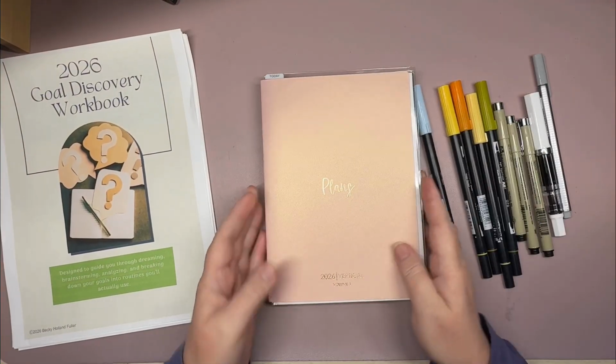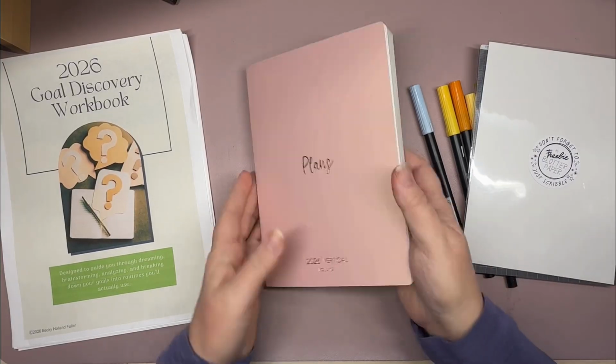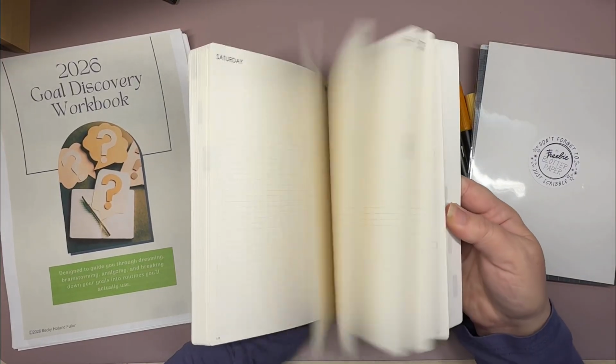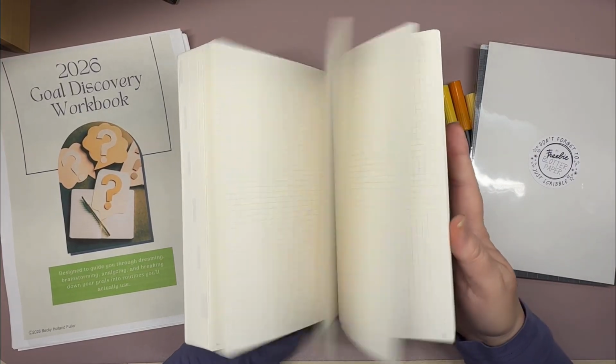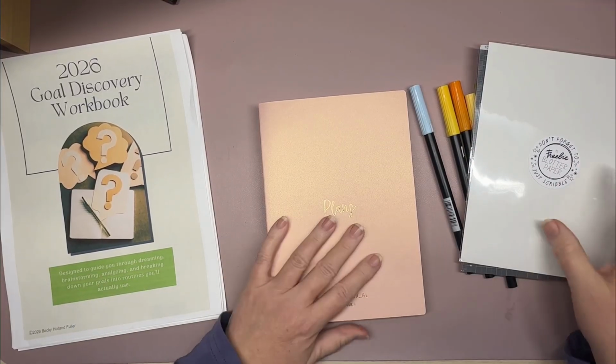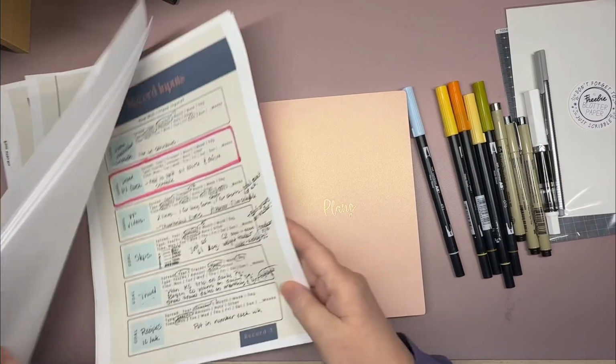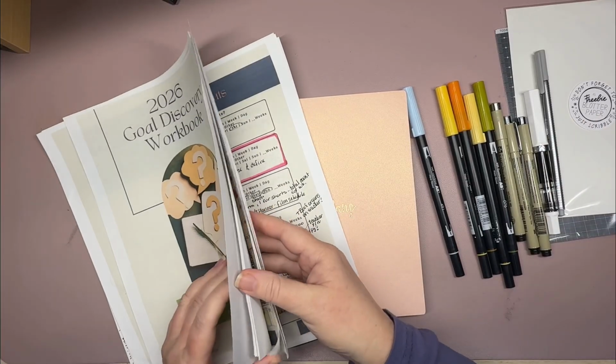So I have my vertical plans by Just Scribble here. And as you can see, there is nothing in this planner yet. I have not pre-done anything. We are going to fill this in, and we're going to use these goals that we set up in order to do that.